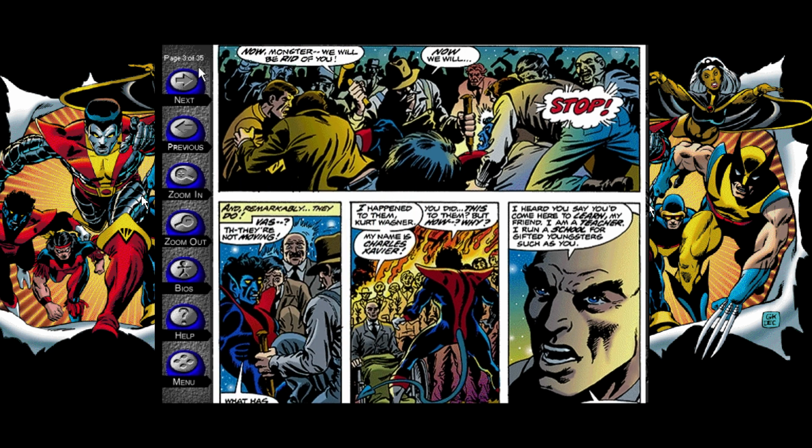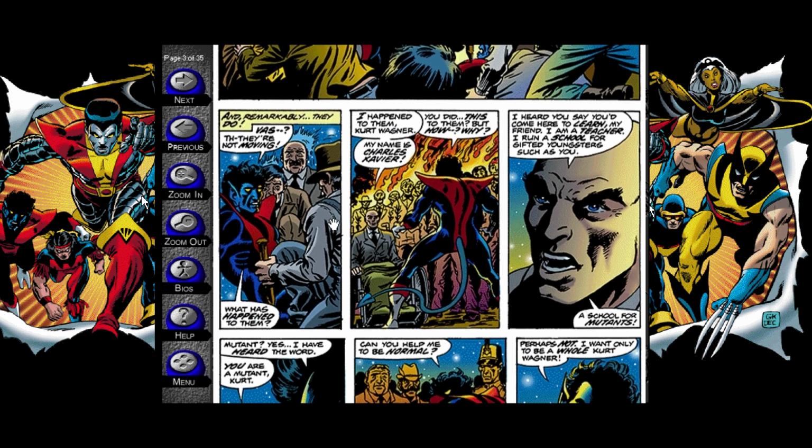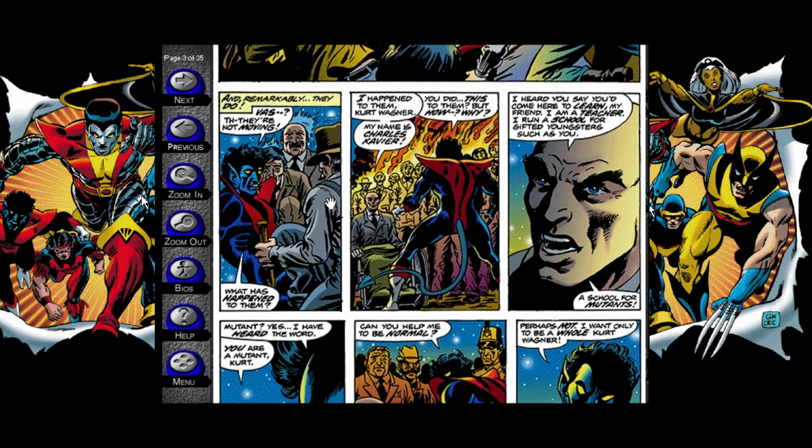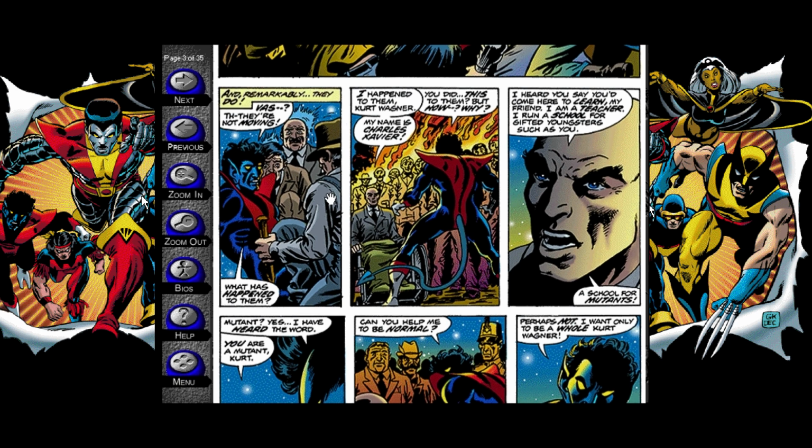As the bloodthirsty townspeople prepare to drive a stake into the heart of Nightcrawler, a single commanding voice rings out in their minds, paralyzing them. The source of this mental command is Professor Xavier. He's looking for mutants, he says, and he wants Nightcrawler to join him. With nothing to lose, the young mutant agrees.